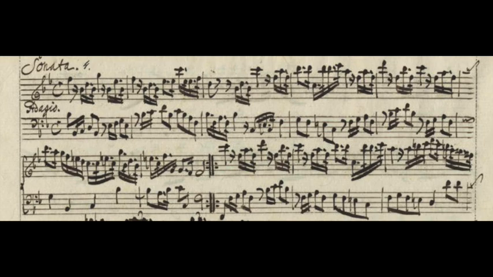It's not a rule that it has to be slower. You can make it fast also. But I decided to make a fast mordent upon the first B and a slow mordent upon E flat, I hope.